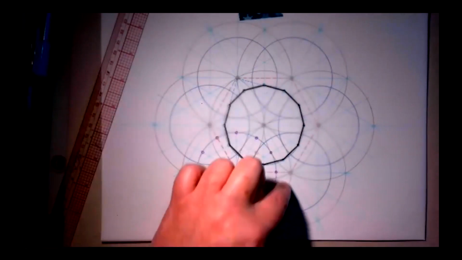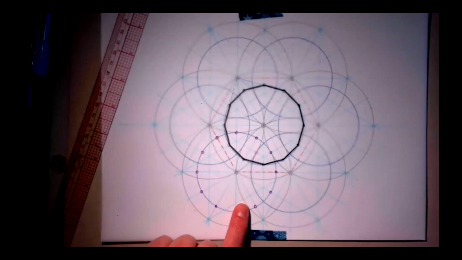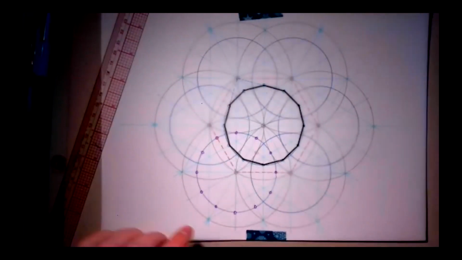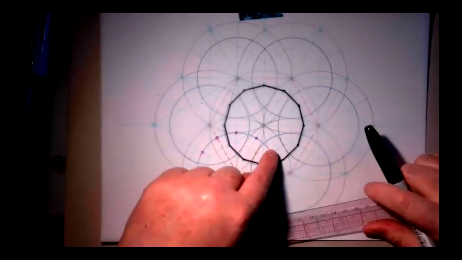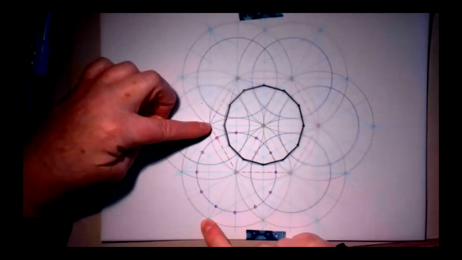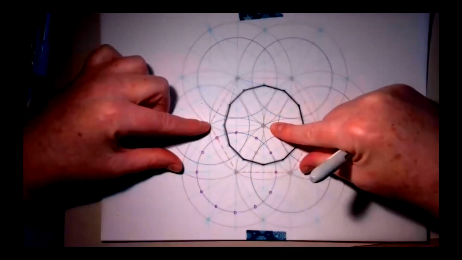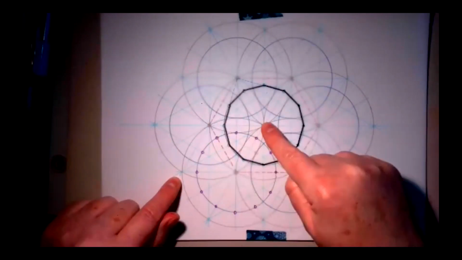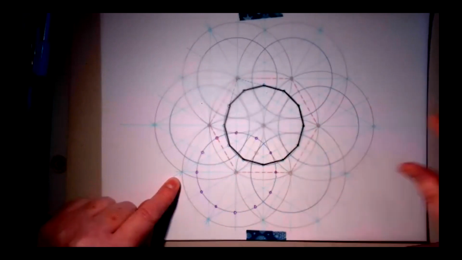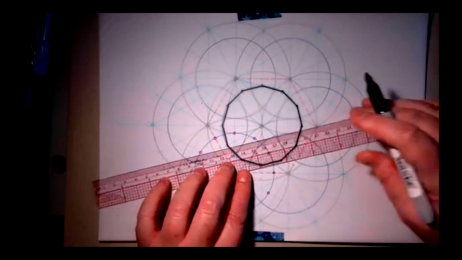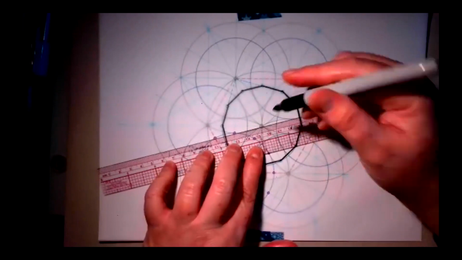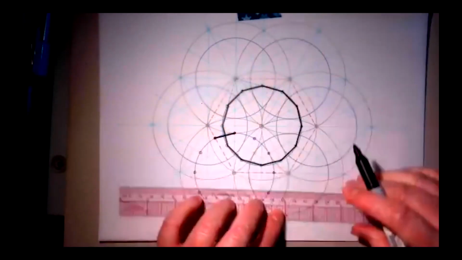So I'm just going to focus on one of those circles rather than do any more at the moment. And what we can see is we've got a hexagon, and 1, 2, 3, 4, 5, 6 around that central circle, the same as we do around the central. So I'll use that same trick where I'm using the corners of the hexagon to help me get those missing lines.